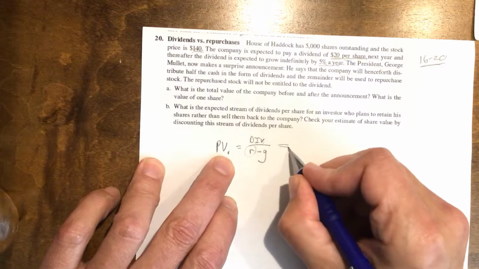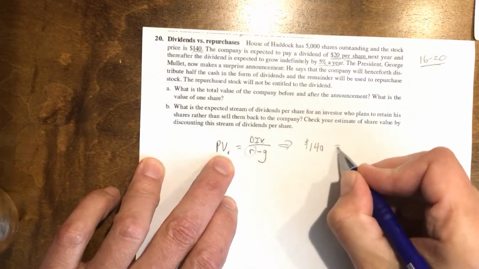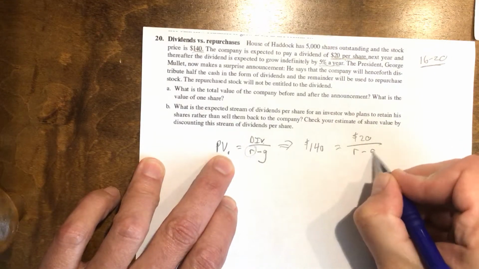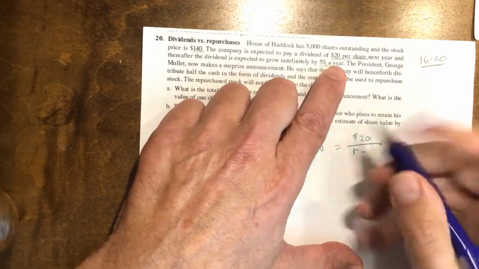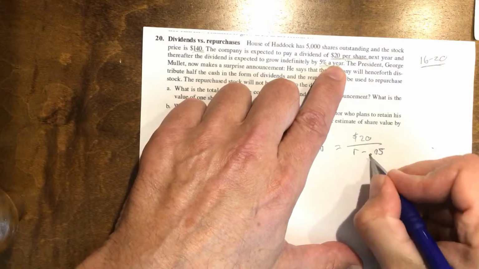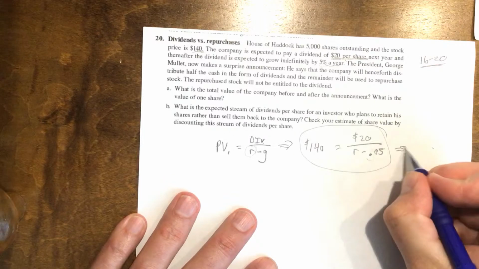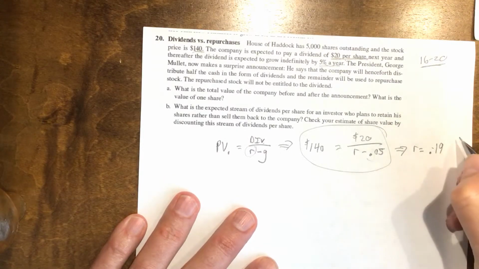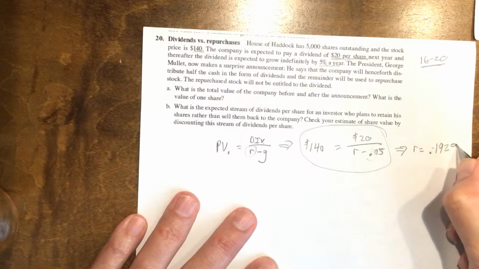So you can just do a little algebra here. Say 140 equals 20 divided by R minus G. As a matter of fact, we know what G is. That's 0.05. And so if you do the algebra on that, you'll get R is equal to 0.1929, if I've done my math correctly.